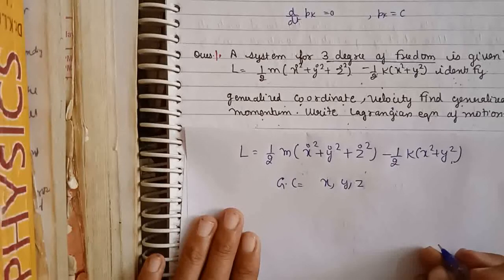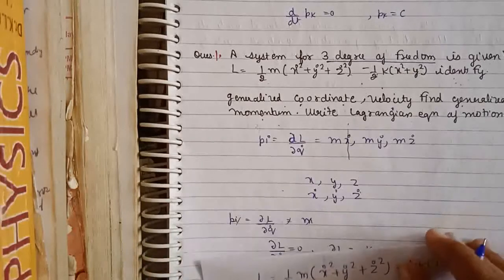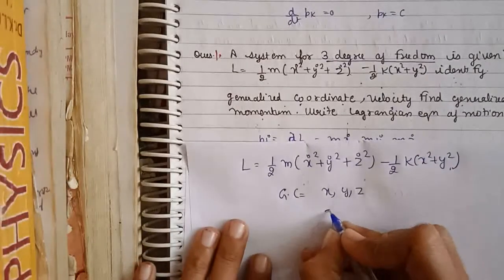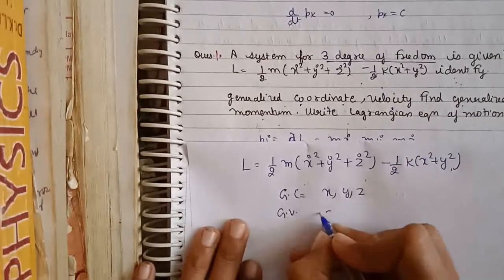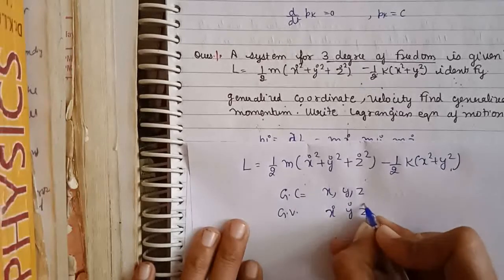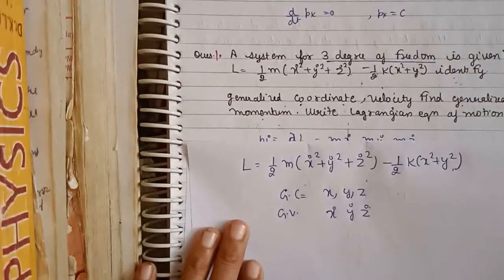The generalized velocities are x dot, y dot and z dot.